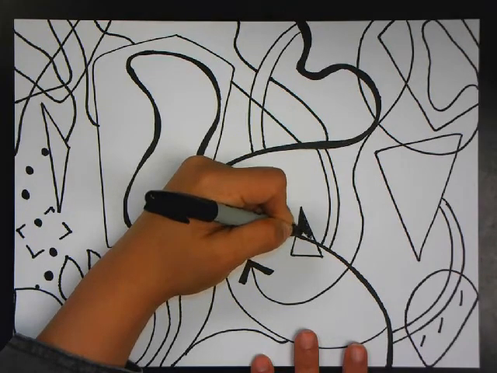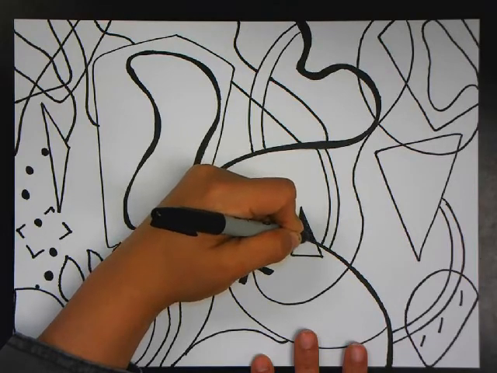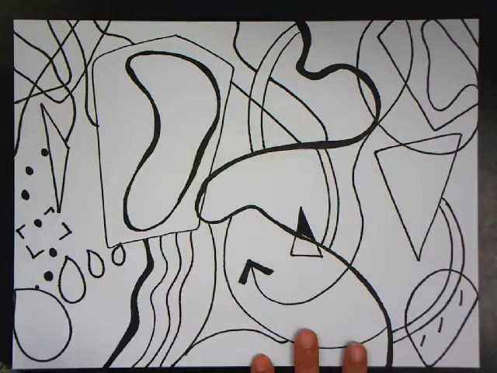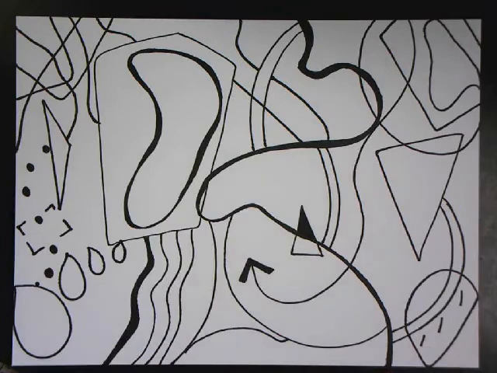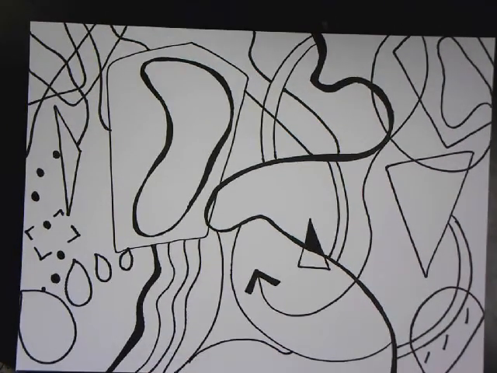Just the overlap part, that new shape that was created by the overlap. I kind of like that. That looked good.